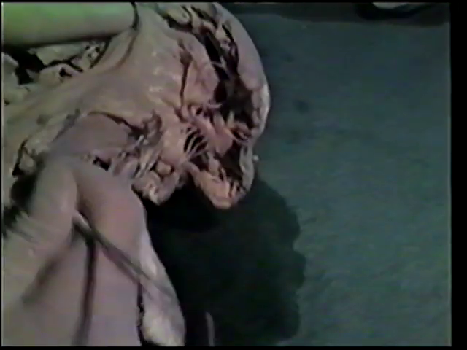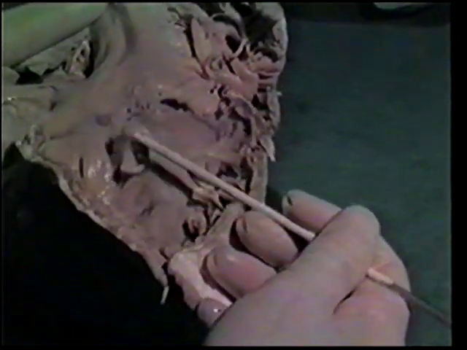Was there any VSD under the tricuspid aneurysm that you showed? No, there was not a VSD. There was an intact septum.